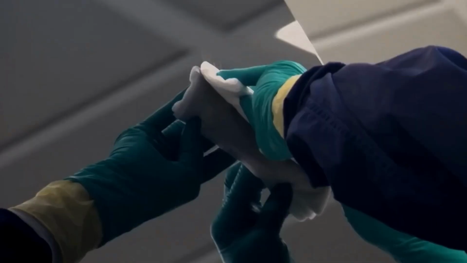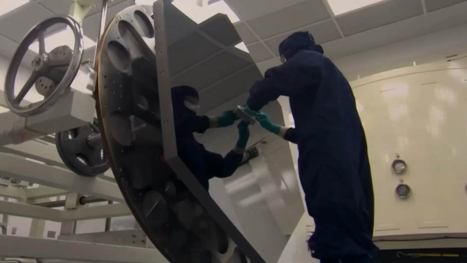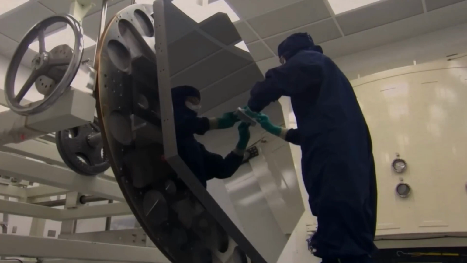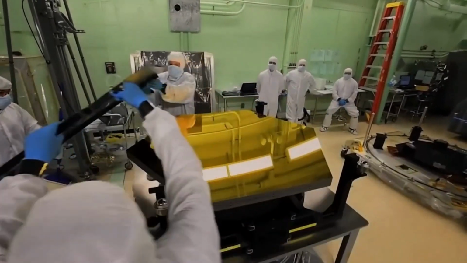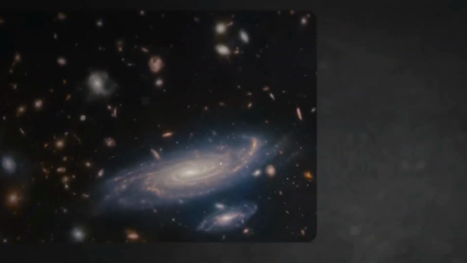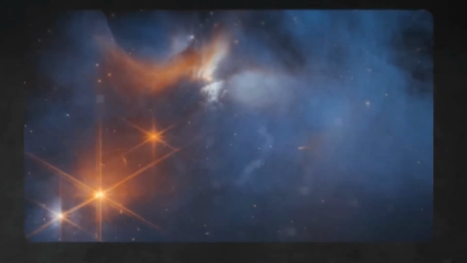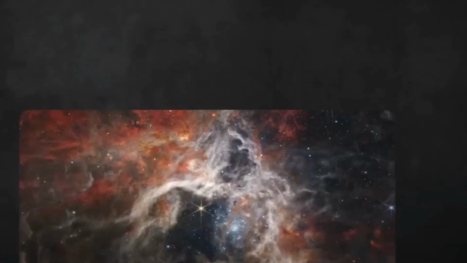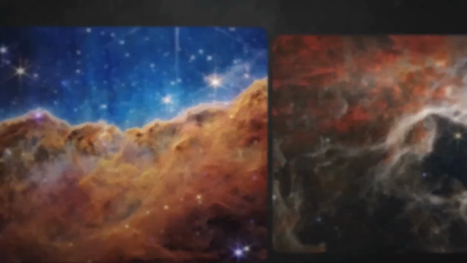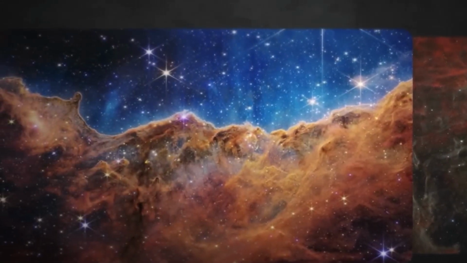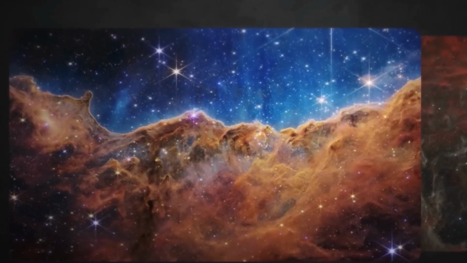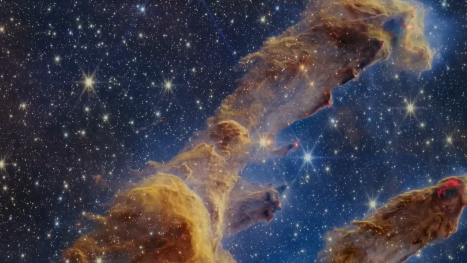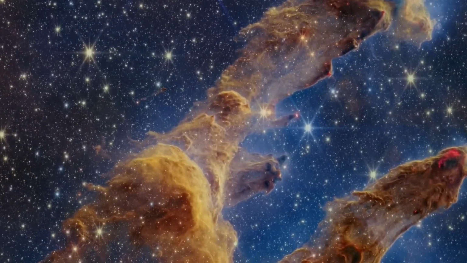The JWST is also colder than the Hubble, operating at -218 degrees Celsius. The lower temperature allows radiation devices to operate more efficiently, making them more sensitive to weak infrared light. The Hubble operates at -123 degrees Celsius, while the JWST operates at -218 degrees Celsius. The JWST also has 4 instruments, each designed to study a different part of the spectrum.